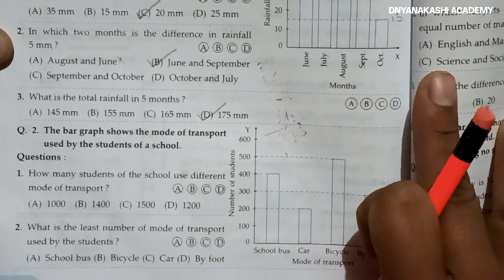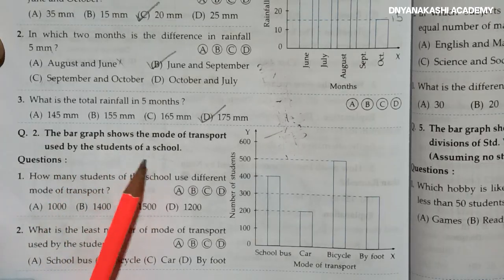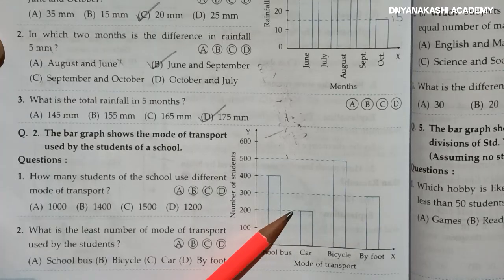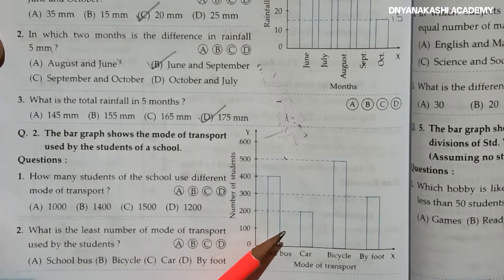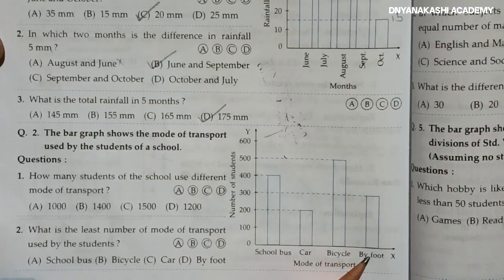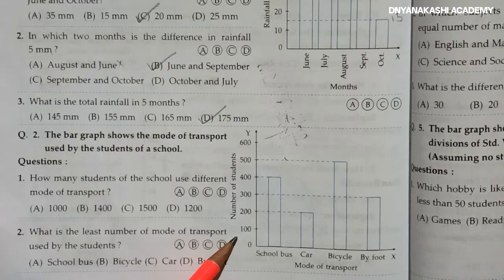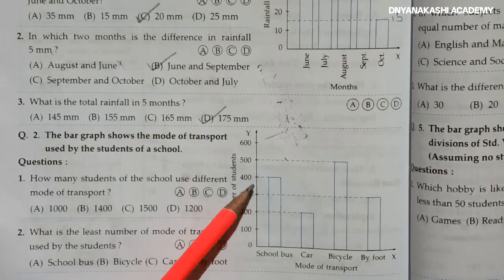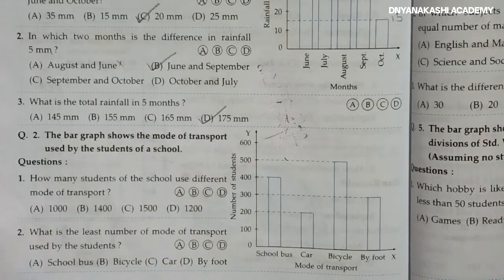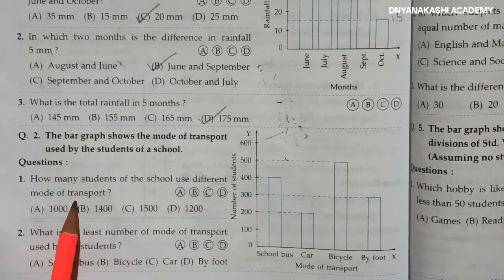The bar graph shows the mode of transport used by the students of the school. What is the graph? The mode of transport used by the students of the school. This is the transportation using the school bus, car, bicycle, by foot. Okay, this is the transport. Number of students: 100, 200, 300, 400, 500, 600, like this. And the question is, how many students of the school use different modes of transport?